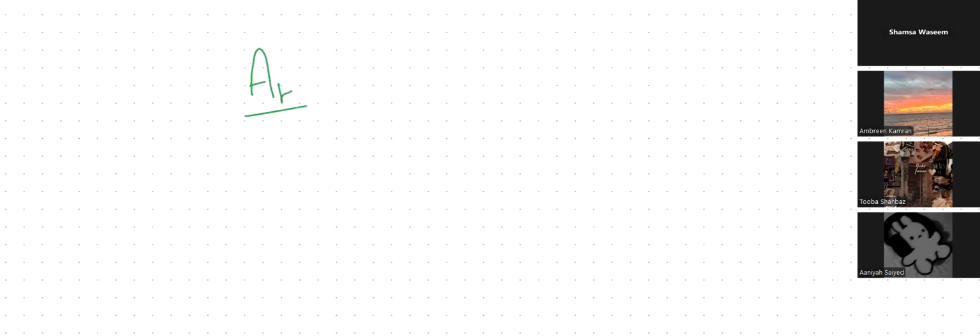Can anybody tell me the meaning of this symbol? Okay. This is the relative atomic mass, right?